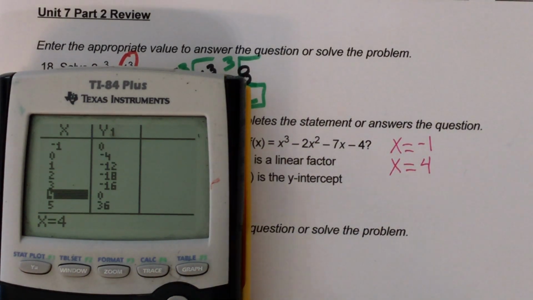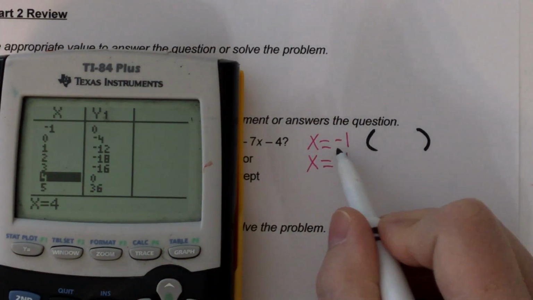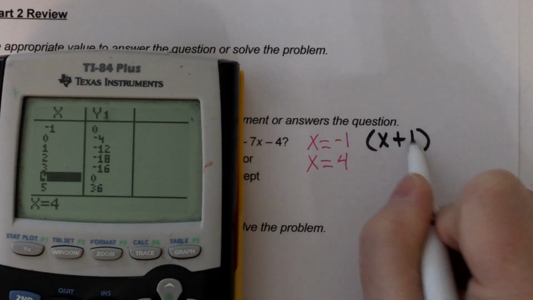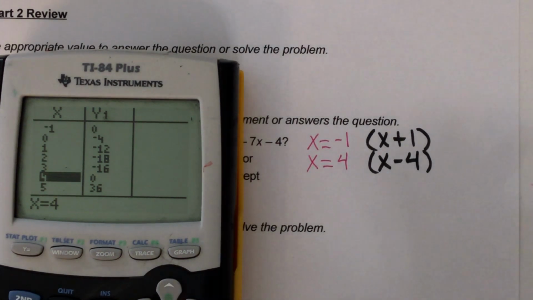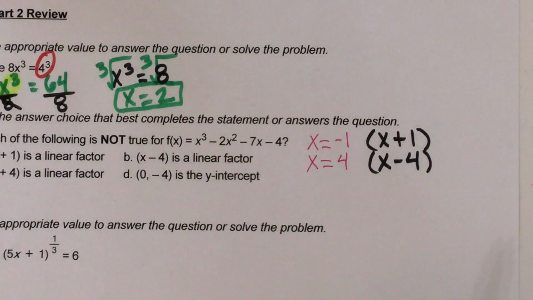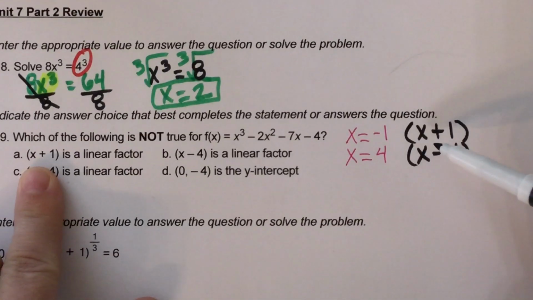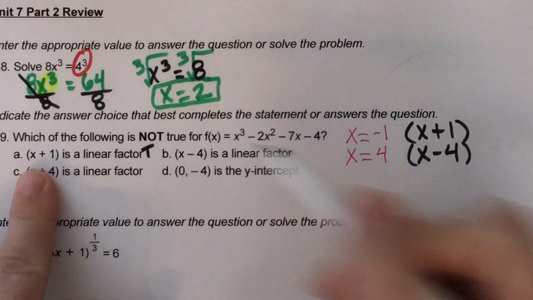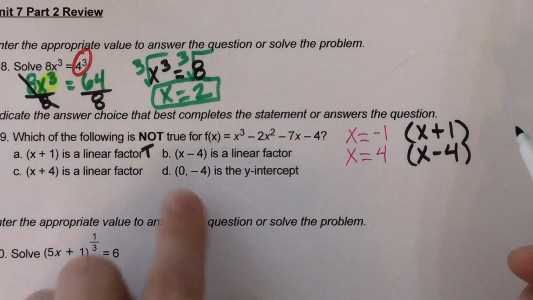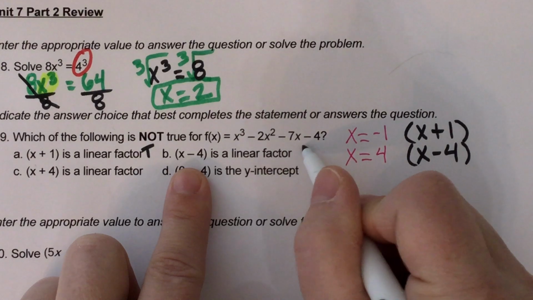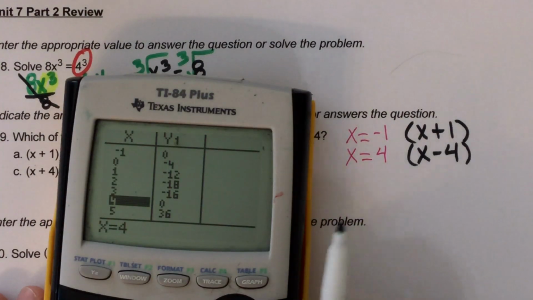So the linear factors, remember, are the opposite signs. So if -1 is a 0, x plus 1 is a factor. And if positive 4 is a 0, x minus 4 is a factor. Okay, so let's see what this is saying, which is not true. This says x plus 1 is a factor. Okay, that's true. This says x plus 4 is a factor. Okay, I don't agree. This says x minus 4 is a factor. Okay, that's true. Let's see if (0, -4) is the y-intercept.